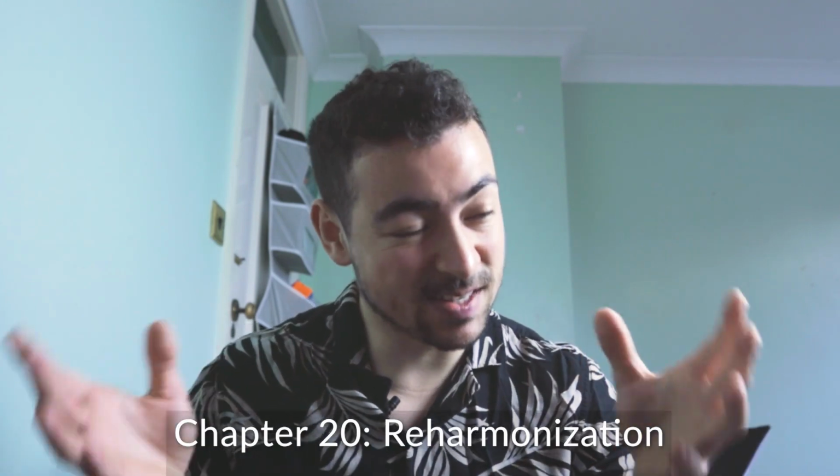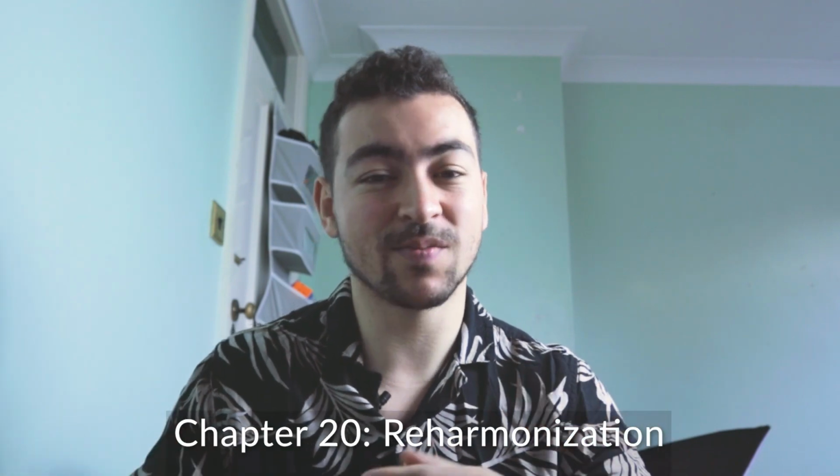Chapter 20, this is a big one, reharmonization. If you don't know what reharmonization is, it's where we take the chords that are being played underneath a melody and we change those chords up. So we really switch those chords around, but the chords that we switch them to still work with the melody on top. It's a really, really important subject to know about, and here you'll learn how to substitute chords quite a bit.